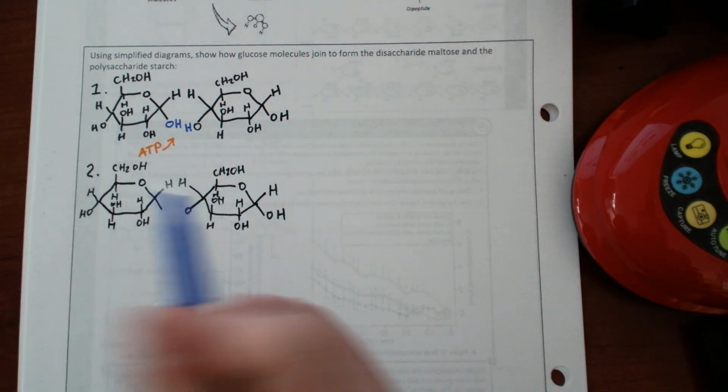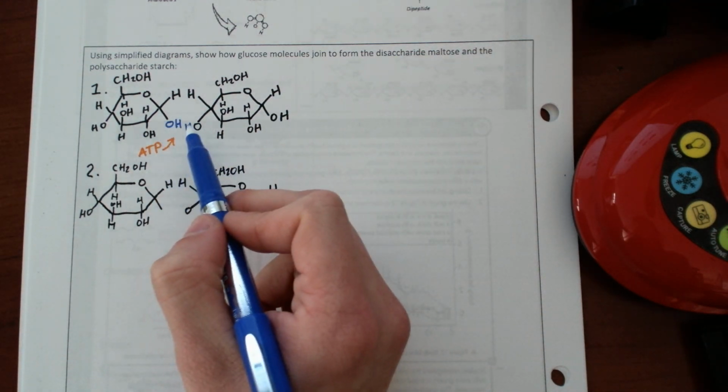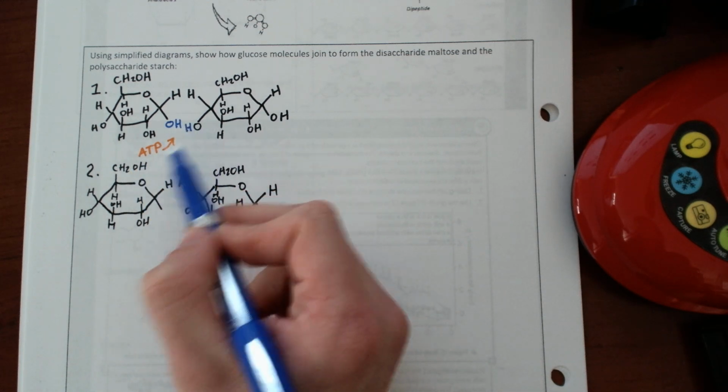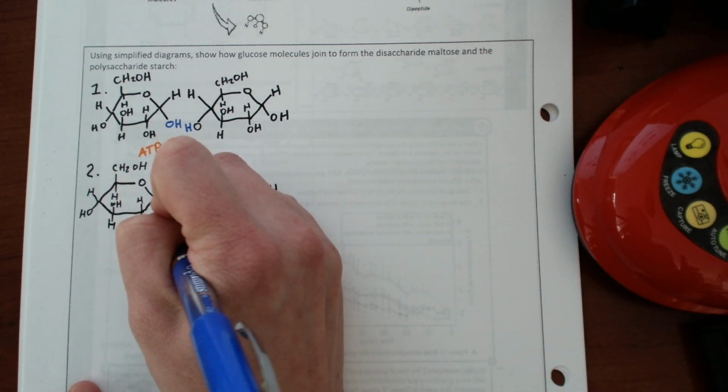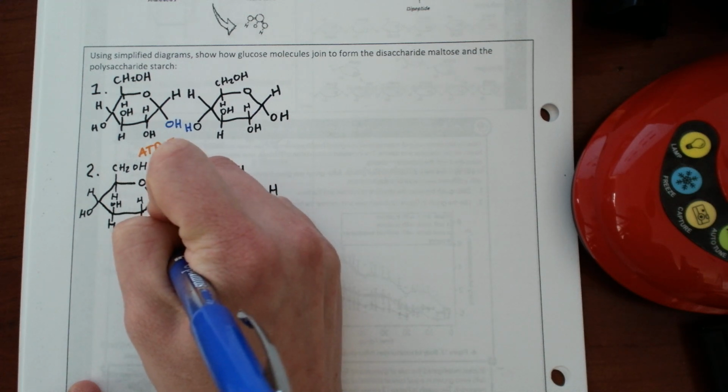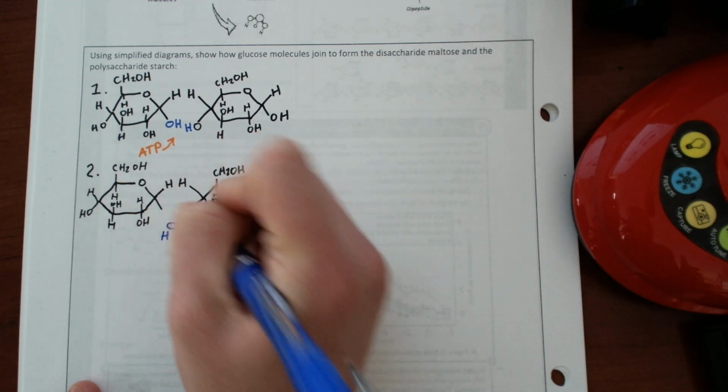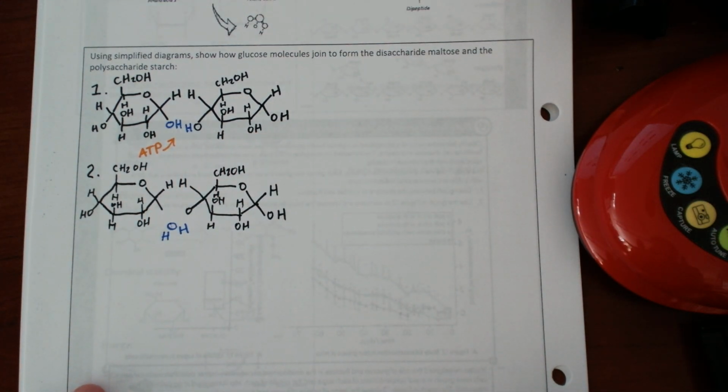And then at this point, these that were originally bonded to these two molecules, because of the addition of ATP, they're going to separate off to be an O with 2 H's. And look at what we have when we have an O with 2 H's.